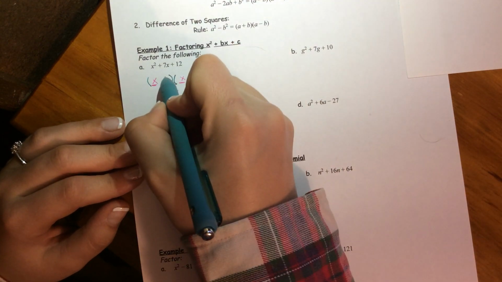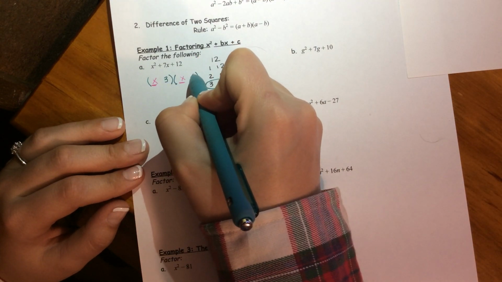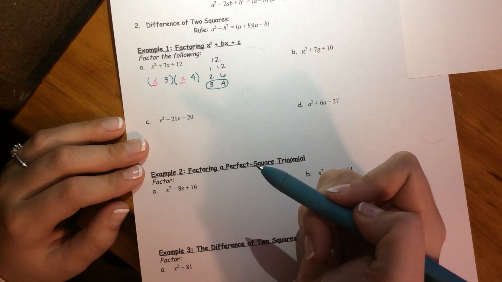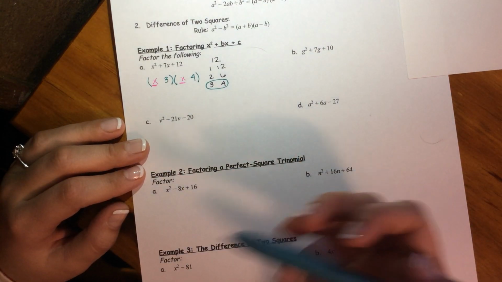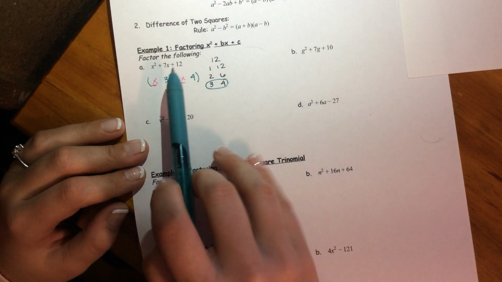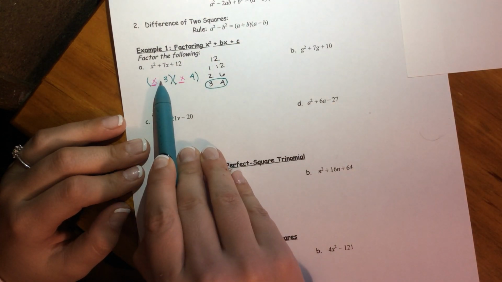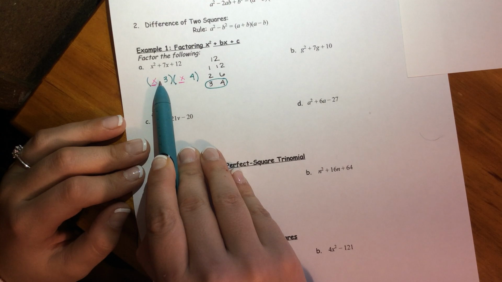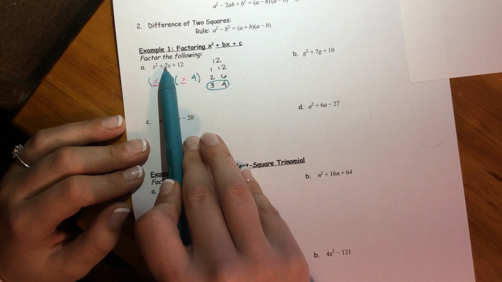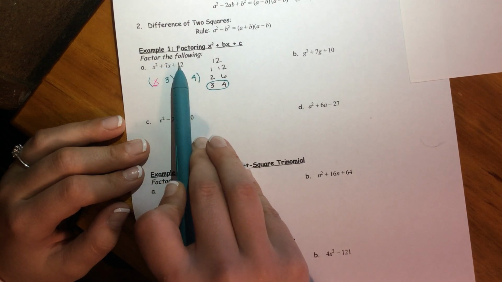So it doesn't matter the order. One side can get 3, one side can get 4. Again, order does not matter as long as you keep the signs consistent. What sign goes in the middle here? Addition or subtraction? I need them to add up to 7 and multiply to positive 12.